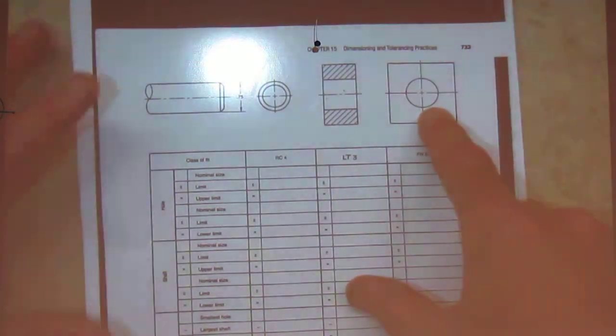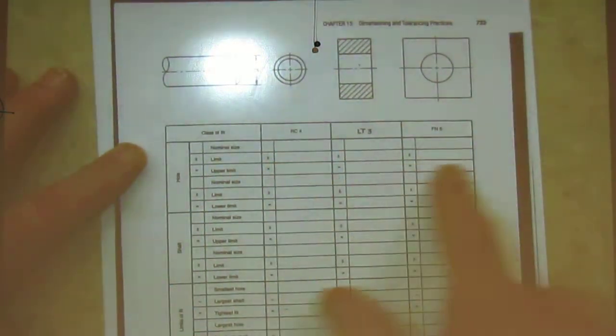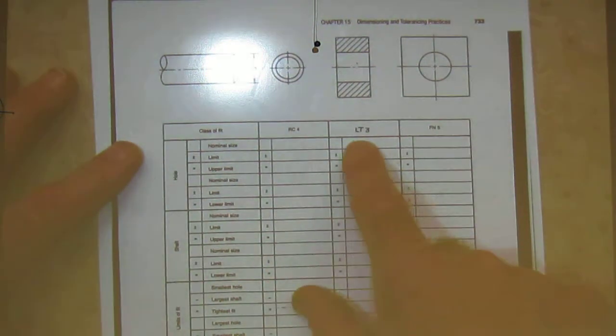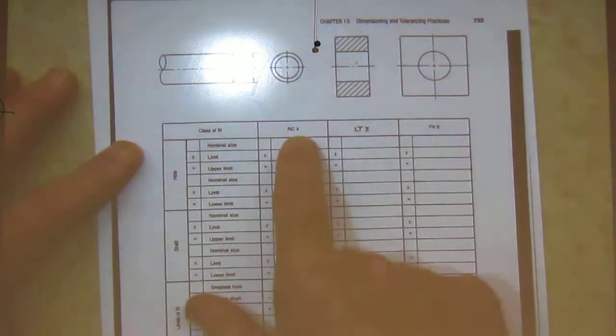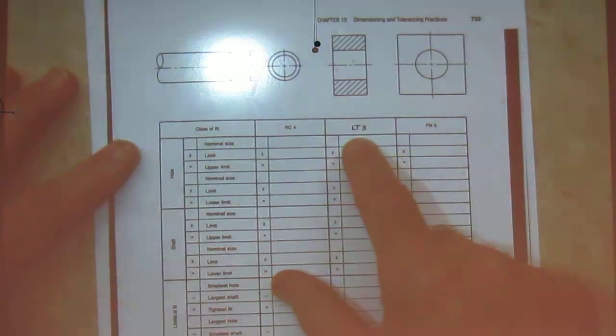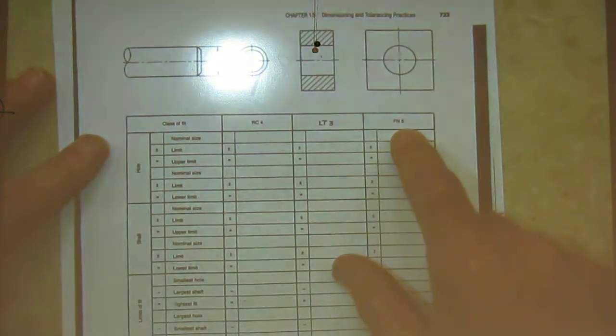Now, what we're then going to do is look at how our operating conditions are. So you've got 3 fits that are given across the top. You've got an RC4 fit. That is a clearance fit, right? This is our loosest fit, so running clearance. Then you have an LT, which is your transitional fit. And then you have an FN, remember that's our interference fit that is the tightest. This is considered a joining method.